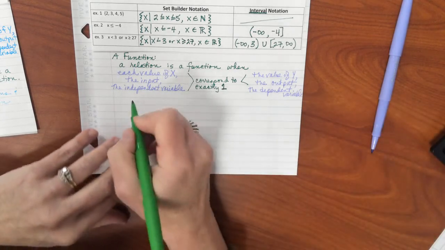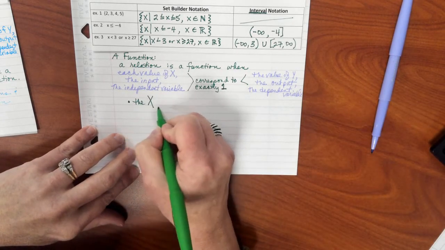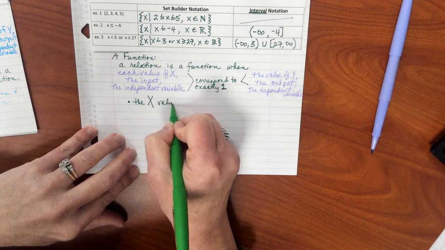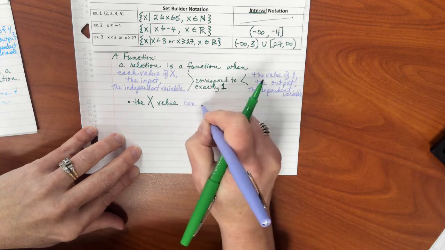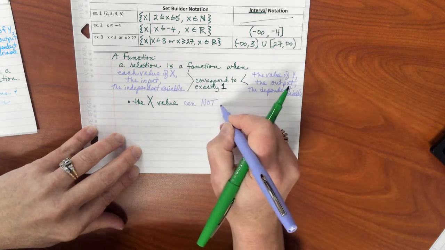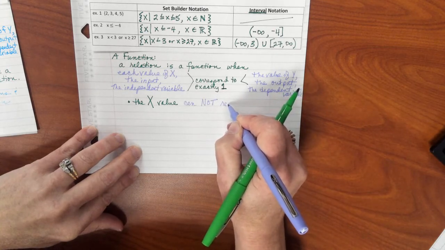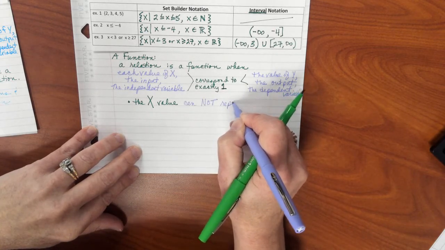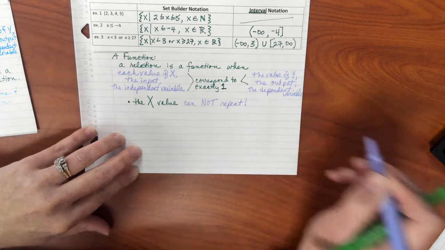Now, just a couple notes I want to say here. The x value cannot repeat. So if you're looking at a table, for example, of the values for a particular relation or a particular equation, if any of the x values repeat, it is not a function.